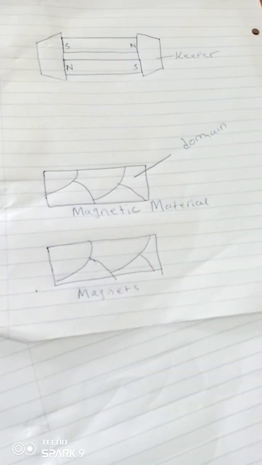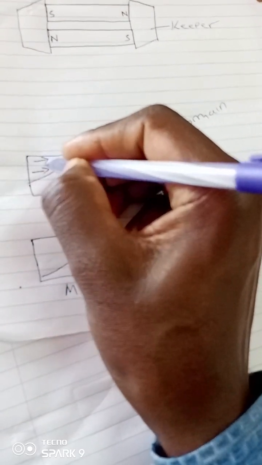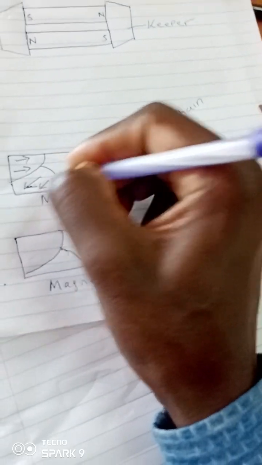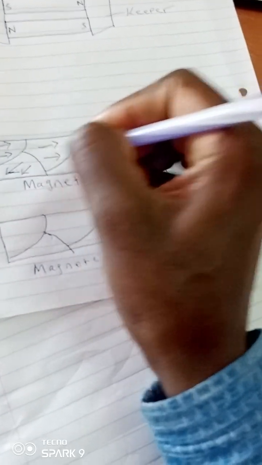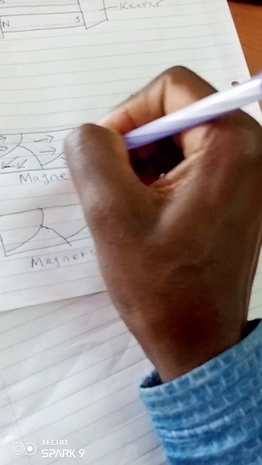So it's made up of several sections, those are called domains. But inside those sections, there are dipoles. These are just particles. We represent them with arrows. So these, we call them the dipoles.